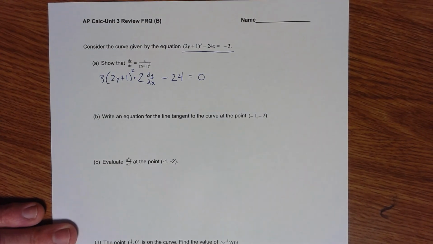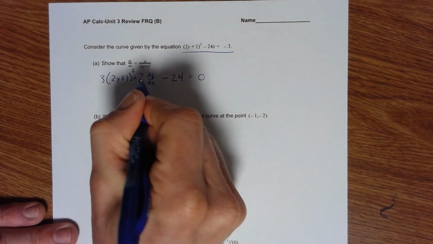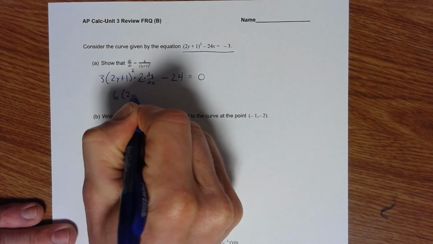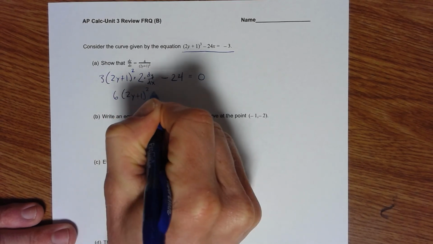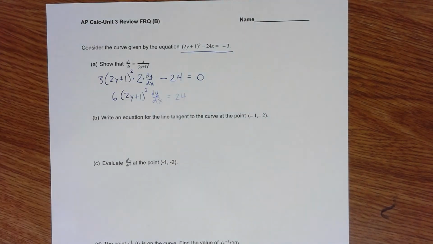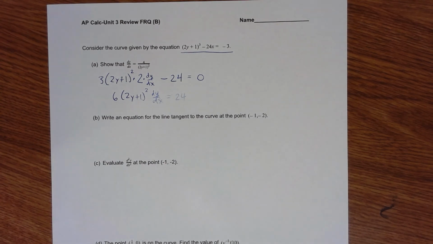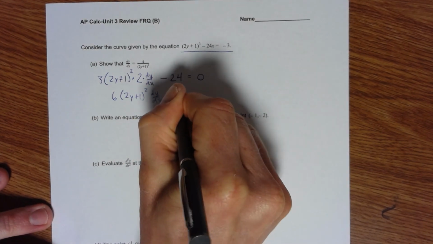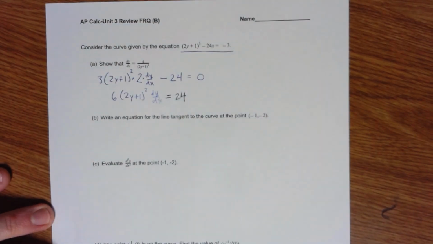Now we have to solve for this dy/dx. So I'm going to first simplify this here to be 6 times the quantity 2y plus 1 to the second, dy/dx, equals 24. Okay, let's fix this here. Equals 24. There we go.